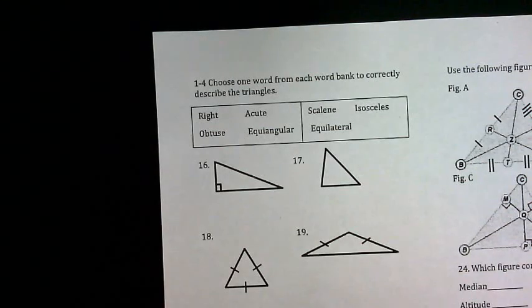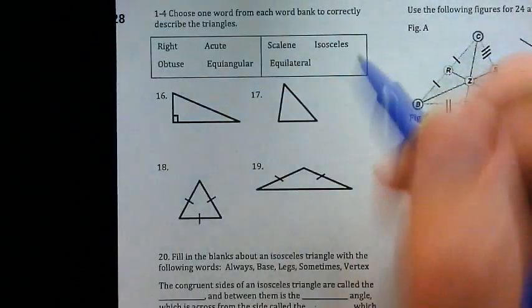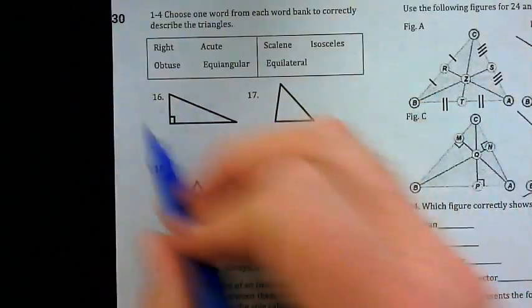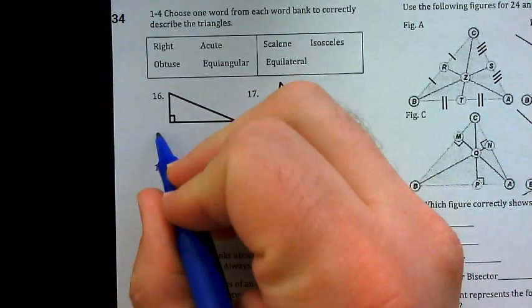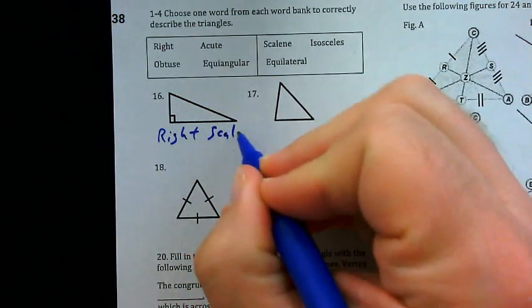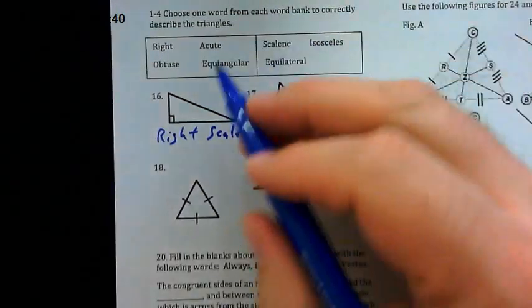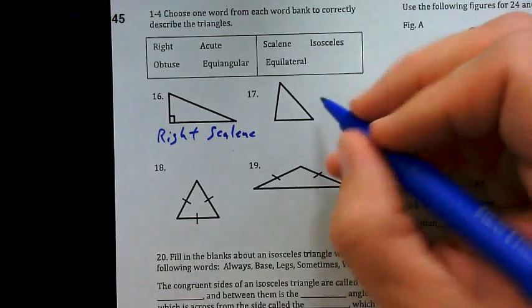Okay, on here, each one of these, you had to identify what type of triangle it was. Now, this one, all different length sides. We have one right angle, so this would be what? A right scalene. You should be using at least one word from each box. All right, this one, acute scalene. I would call it acute scalene.